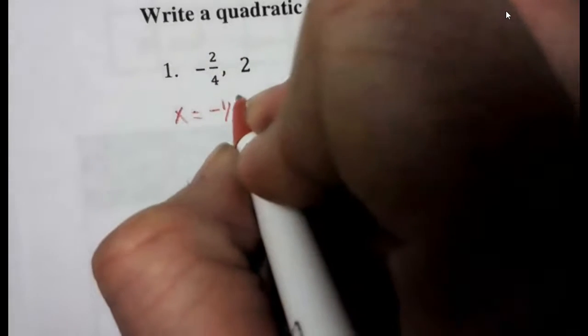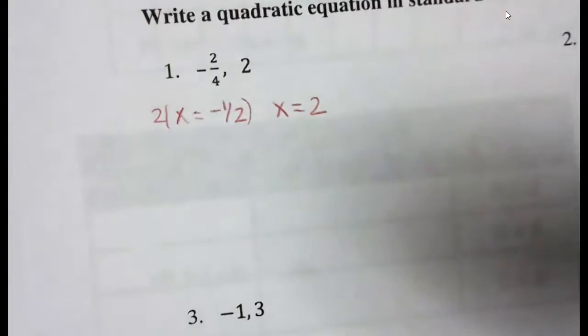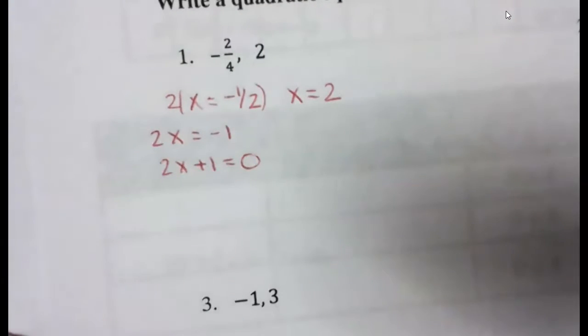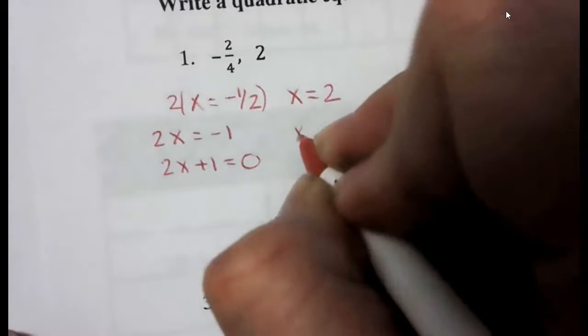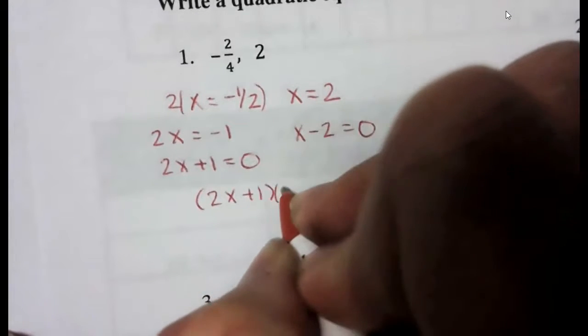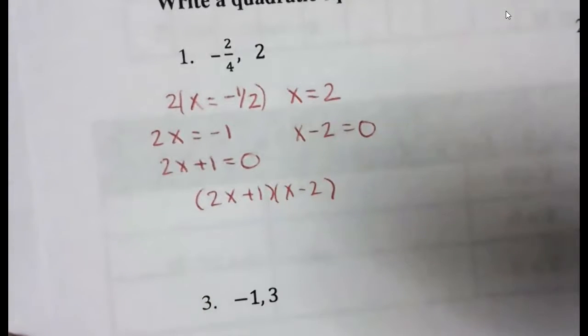So I'm going to do that by multiplying both sides of this equation by 2. So I have 2x equals negative 1. And then I'm going to add 1 to both sides. So I get 2x plus 1 equals 0. And then over here, I'm going to subtract the 2 to the other side. So I get x minus 2 equals 0. And then I'm going to take 2x plus 1, x minus 2.